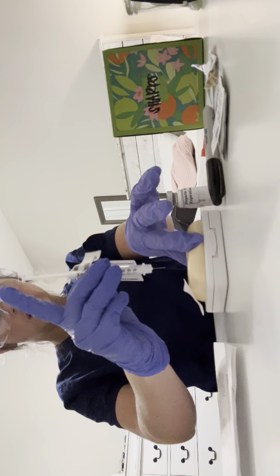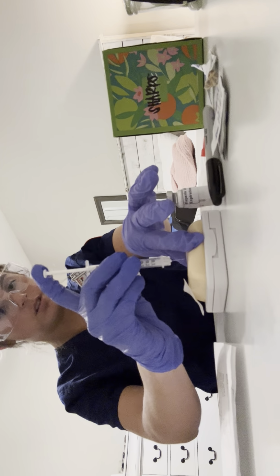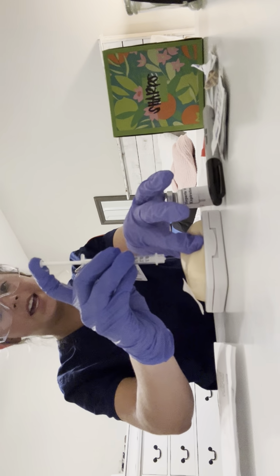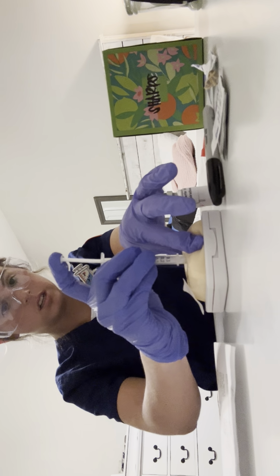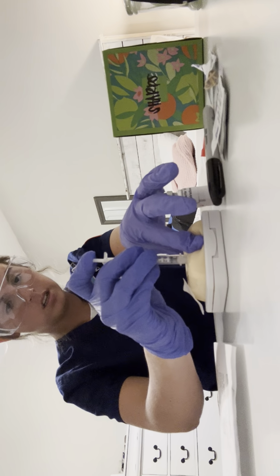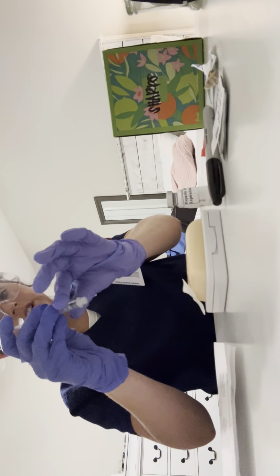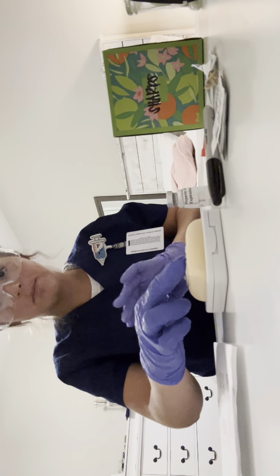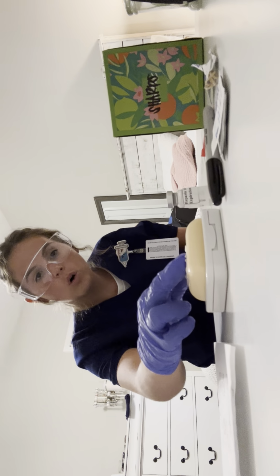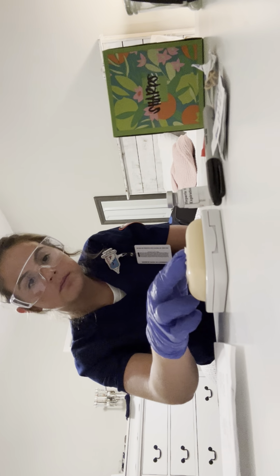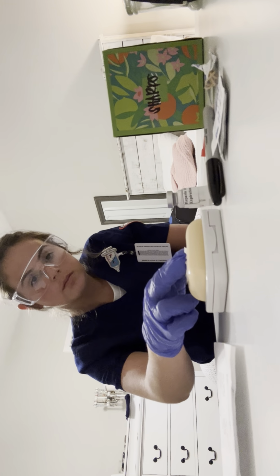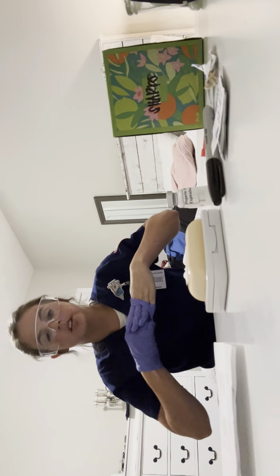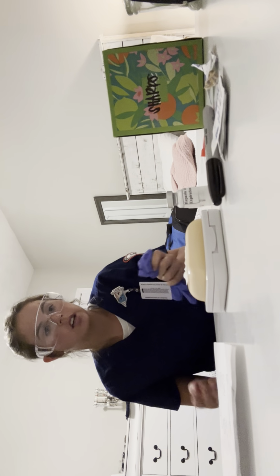spread, and I am going to inject. Or I'm going to pinch, and I'm going to inject. Perfect. I'm going to dispose directly into the sharps container, and I'm going to gently hold, and I'm not going to aspirate. I'm going to gently hold with light pressure. Okay. Then I'm going to discard my gloves and goggles.